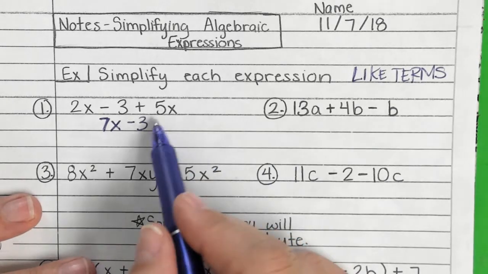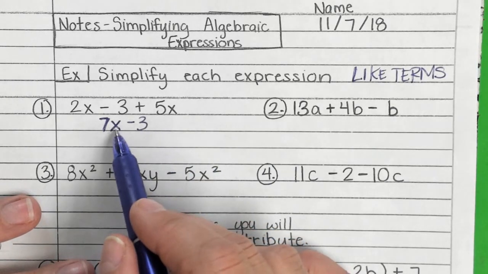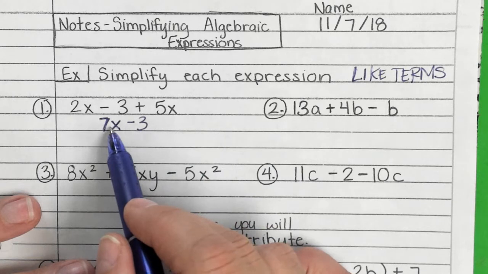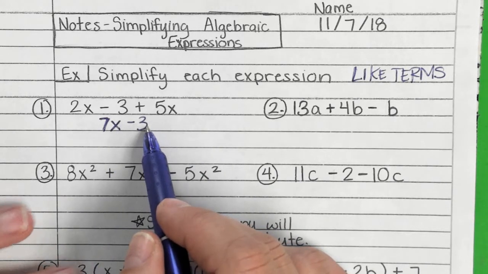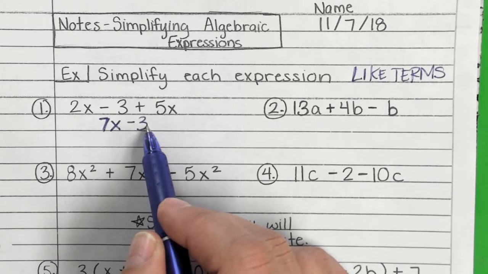No, we can't, because this is not the same as this. This represents this number times x. And this is just our... what do we call something that does not have a variable, that doesn't change? It's the opposite of a variable.